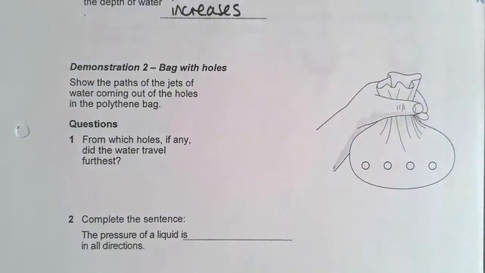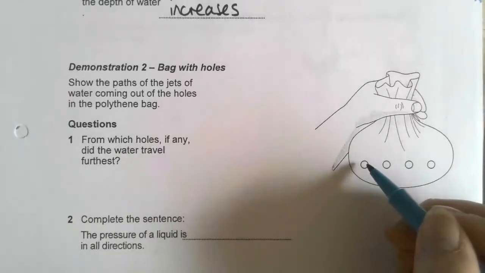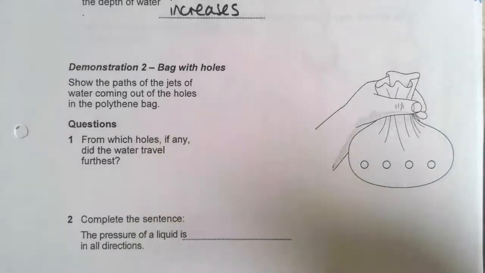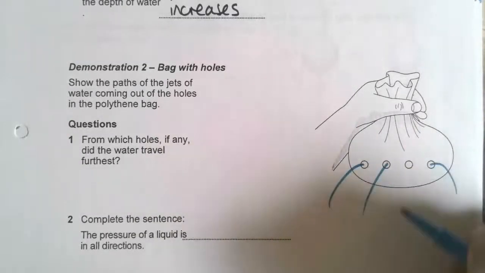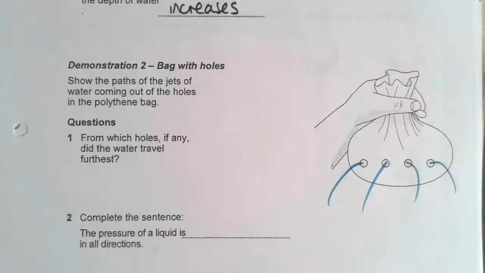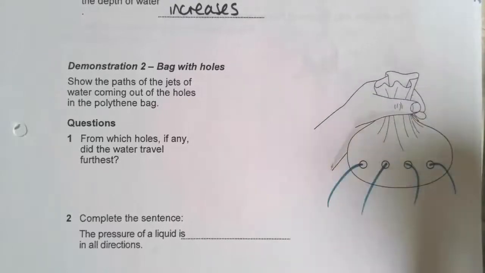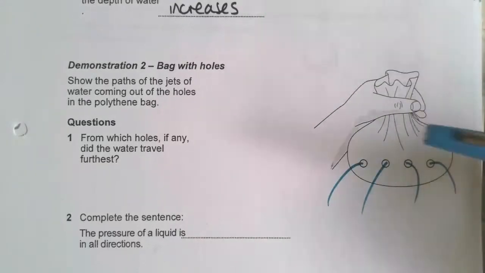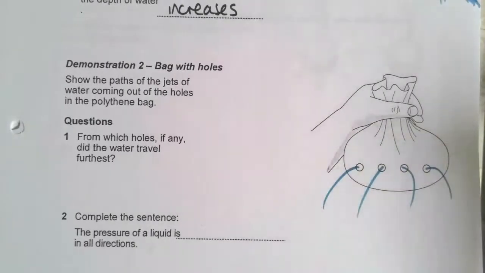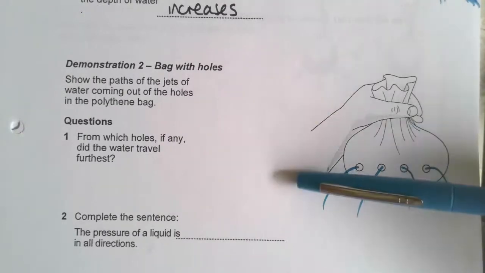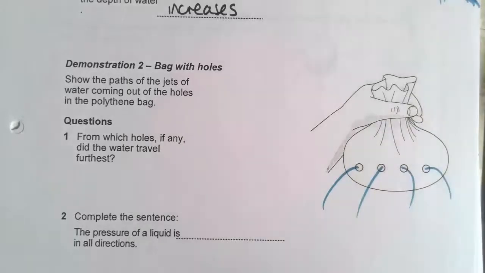So, where's my water pen? I would have got a sandwich bag or something like that and poked some holes in it. And what that would have shown was that no matter what direction the hole was in, the water shoots out equally in all directions if the holes are all at the same level. So if this was a really long bag with a difference in depth, then obviously this same rule from up above would apply. The lower ones at the bigger depth would shoot out further. But it's not like all the water shoots out to the right or all the water shoots out to the left. It shoots out equally in every single direction.